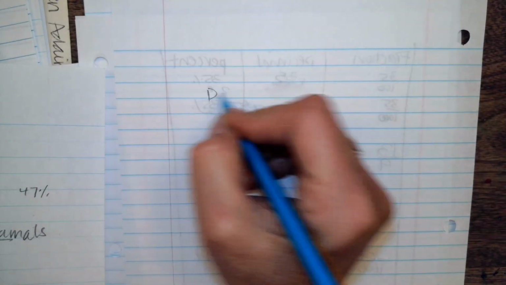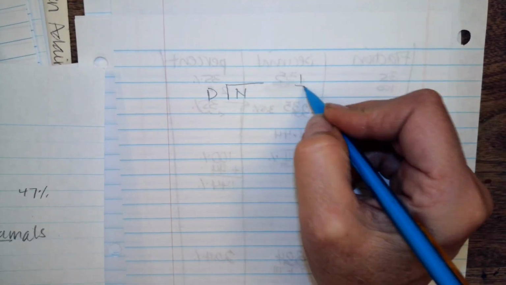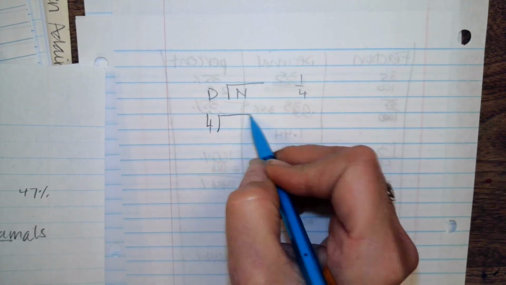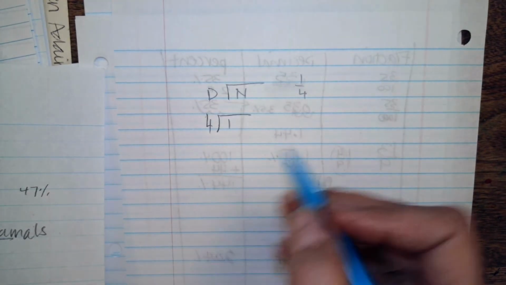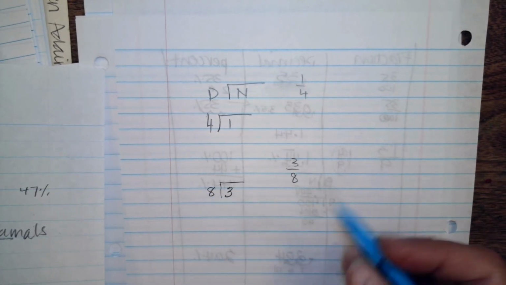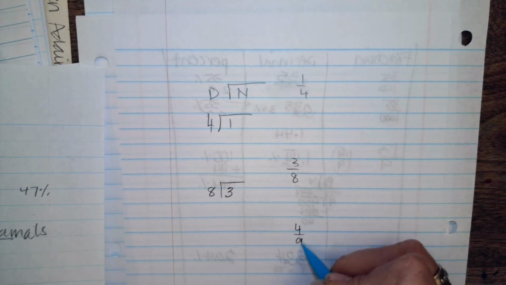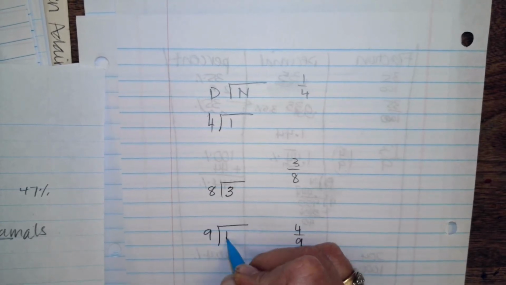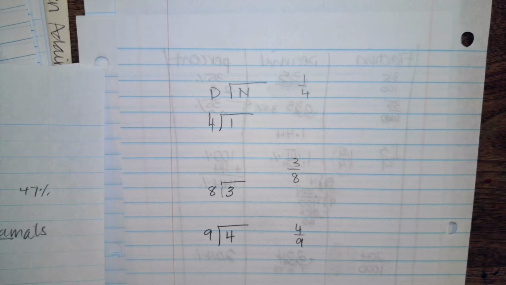So repeating and terminating, you're going to do the D and the N. If I gave you 1/4, you're going to put the 4 here and the 1 there. For the 3/8, you're going to put the 8 here and the 3 here. And for 4/9, you're going to put the 9 here and the 4 here. So go ahead and do those. And there's going to be a little bit of delay, maybe 4 minutes, before we get this all done.